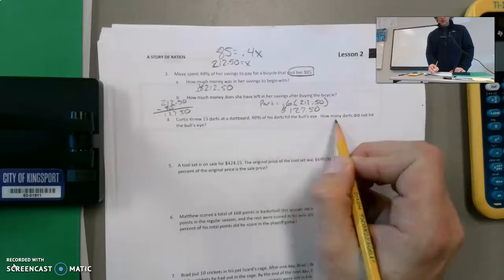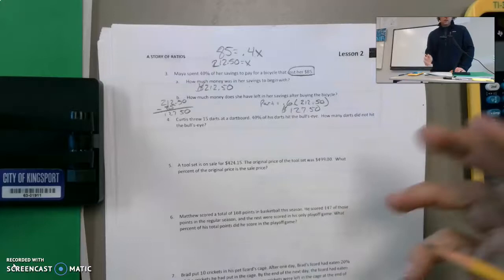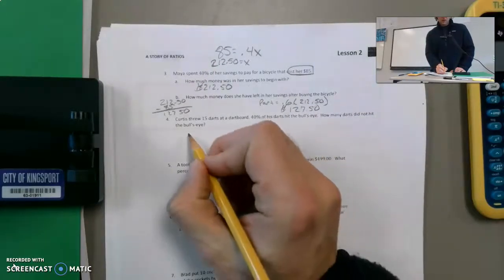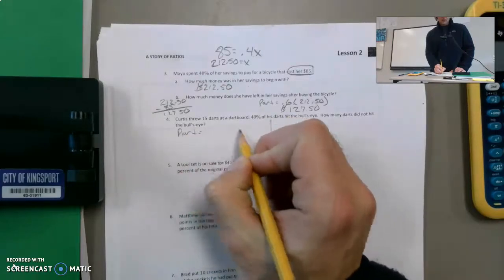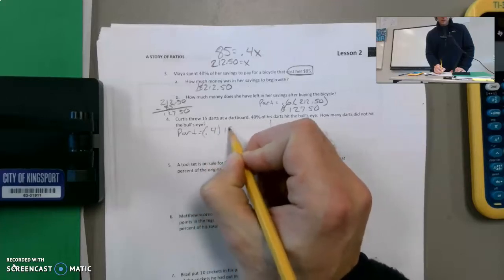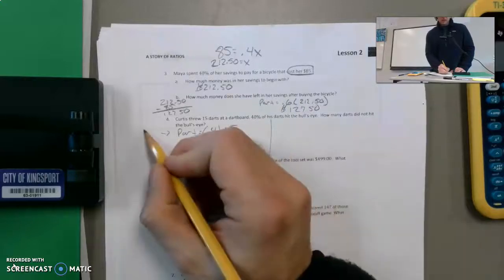All right, Curtis threw 15 darts at a dartboard. 40% of his darts hit the bullseye. How many darts did not hit the bullseye? Okay, so two ways to think about this one. Part equals percent times whole, so that's 40% of 15. But remember that this part is the ones that hit.